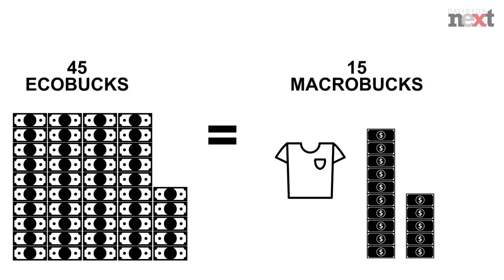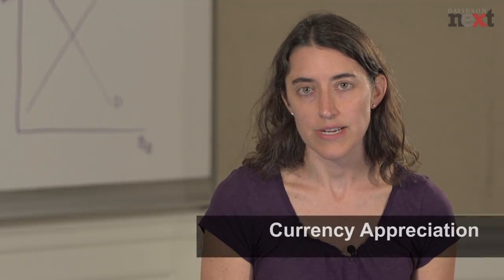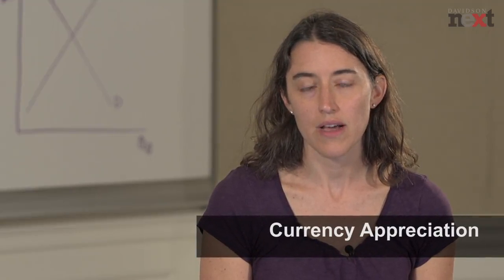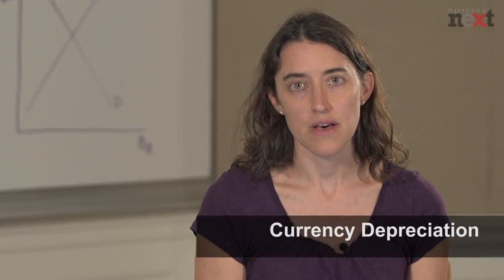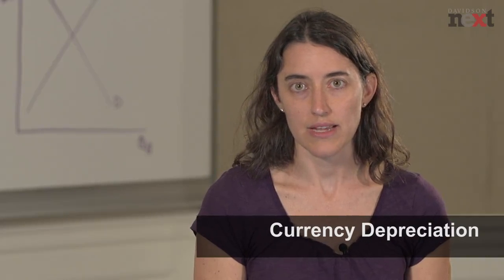In this example, the number of EcoBucks per Macrobuck increased, which means the Macrobuck appreciated. If we look at it from the other perspective, the number of Macrobucks per EcoBuck decreased, which means the EcoBuck depreciated.